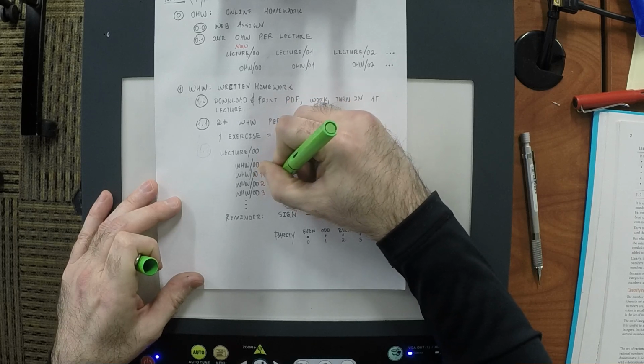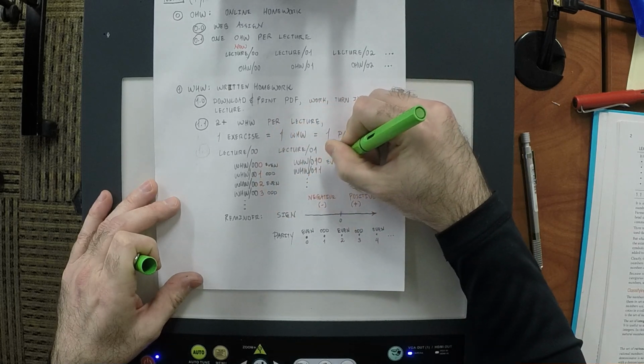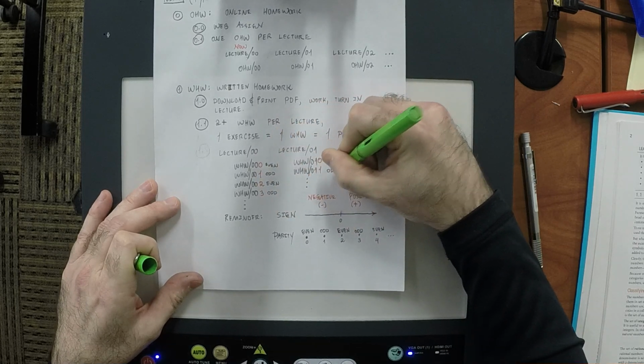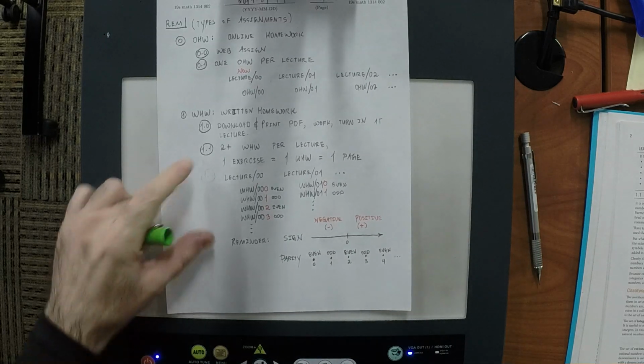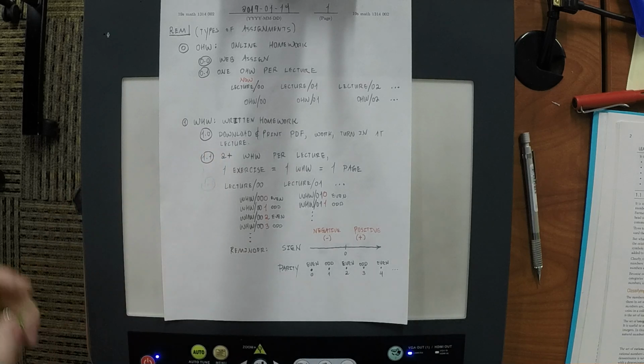And this is an even one, and this is an odd one. Even, odd, etc. So the reason why we're going to have at least 2 written homeworks due per lecture is because I want there to be at least 1 even one and 1 odd one. That's the reason. Good.